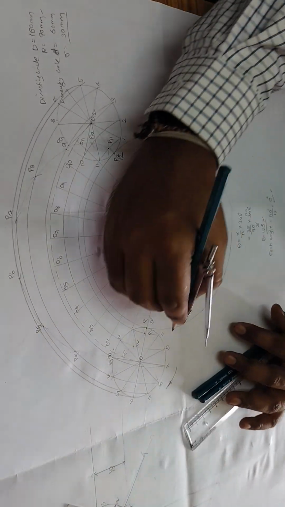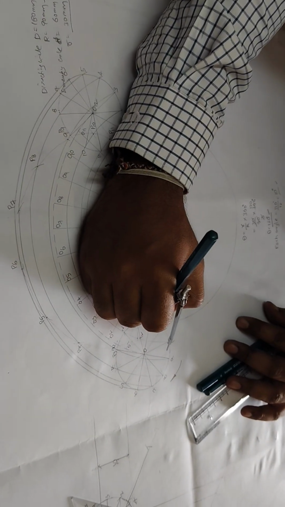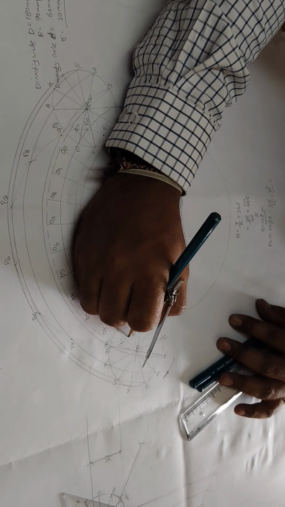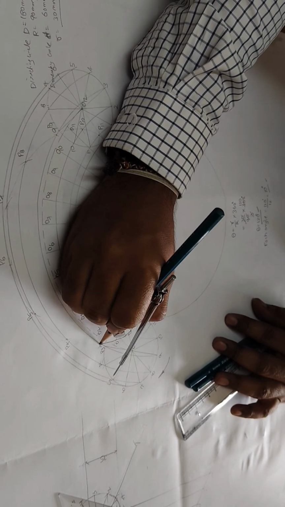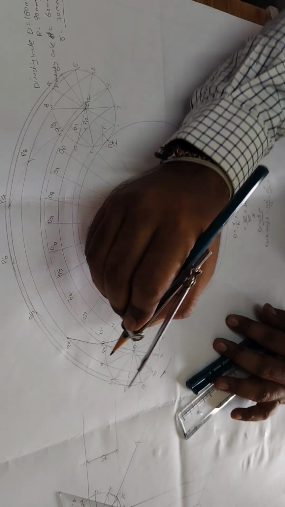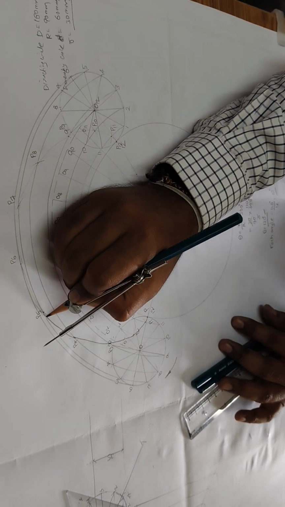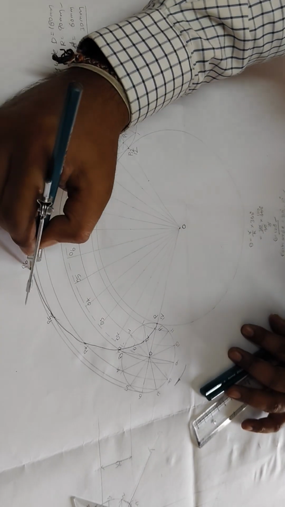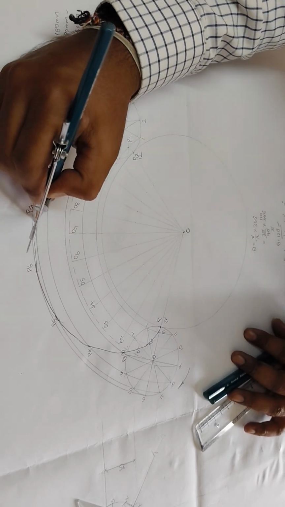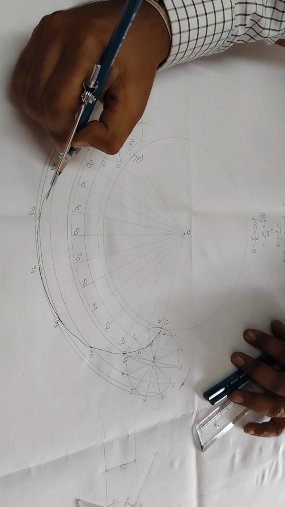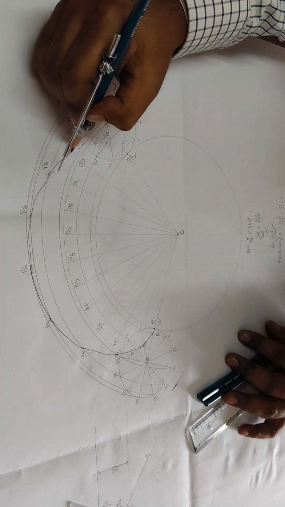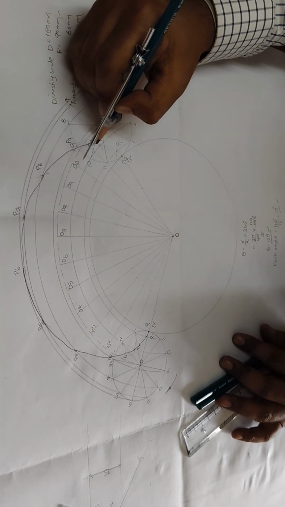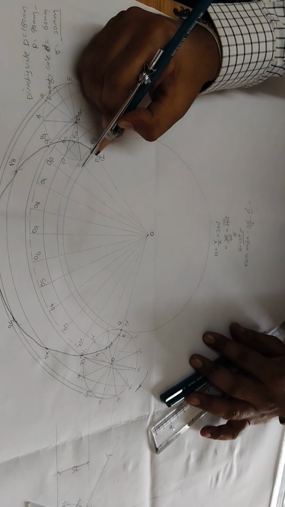Then, by taking the HB pencil, draw a smooth curve. P, P1, P2, P3, P4, P5, P6, P7, P8, P9, P10, P11, P12.